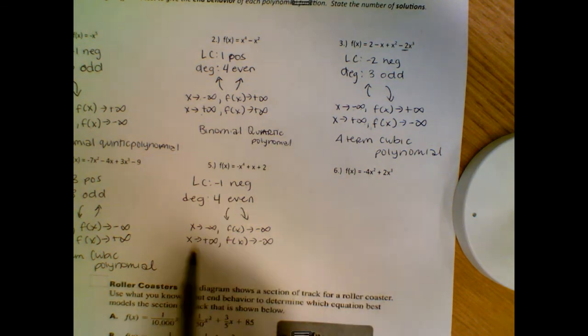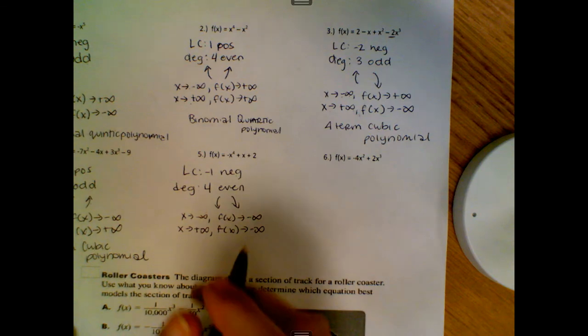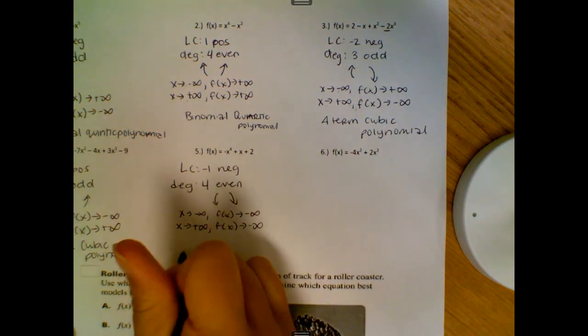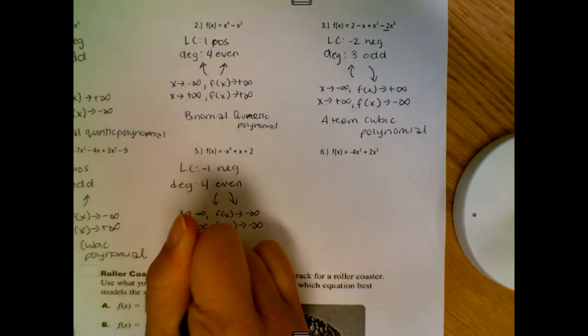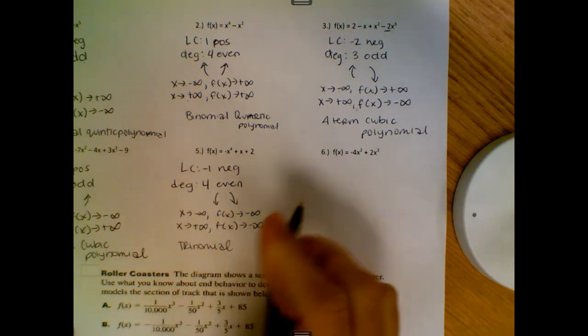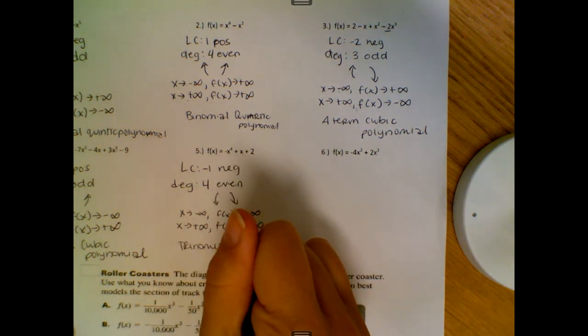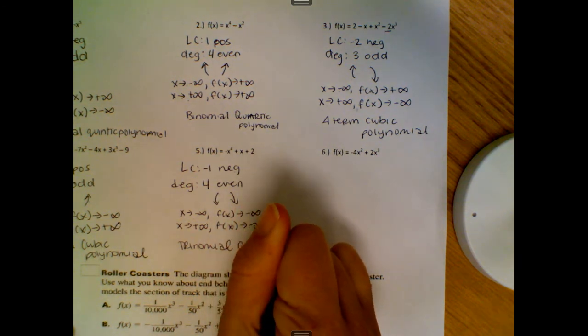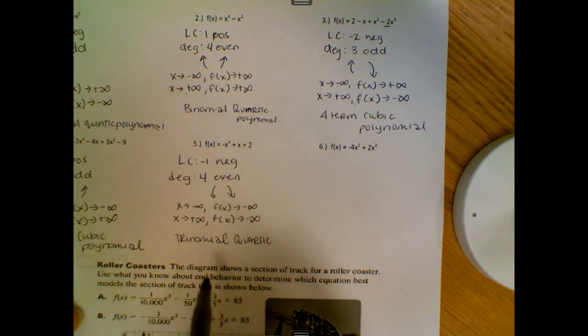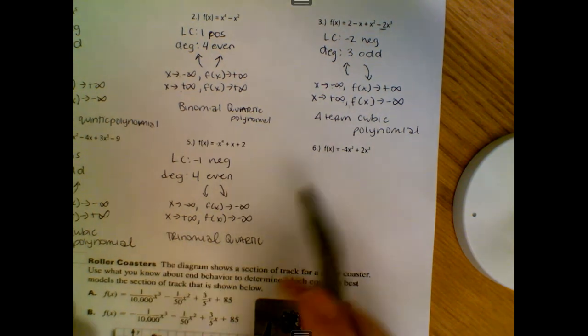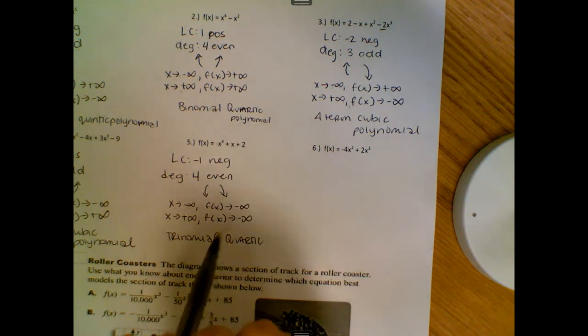And again, this all comes from the table. 1, 2, 3 terms, so that's a trinomial. Highest degree is 4, so that's a quartic polynomial. So it's a trinomial quartic, quartic trinomial, whatever order sounds better for these weird ones.